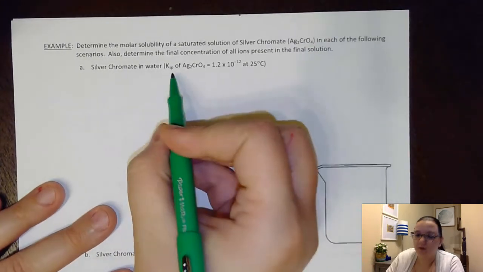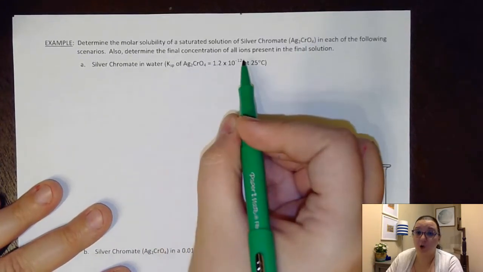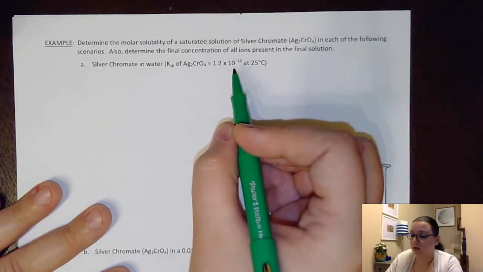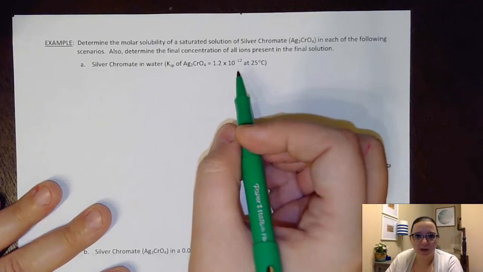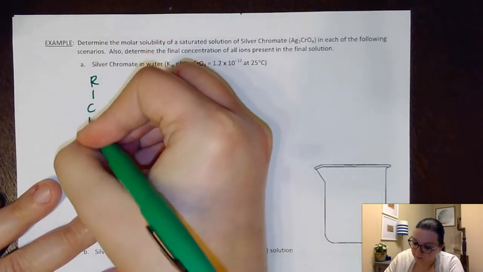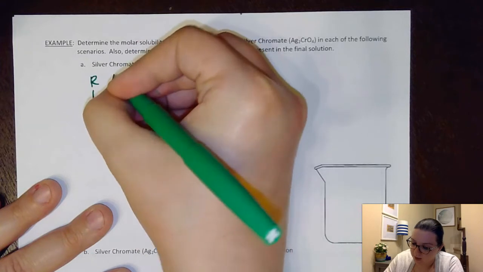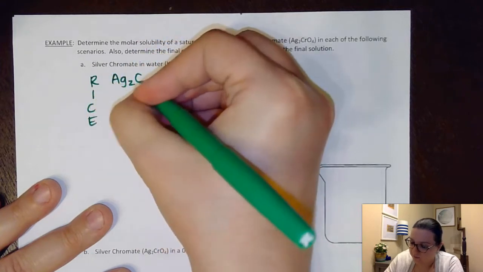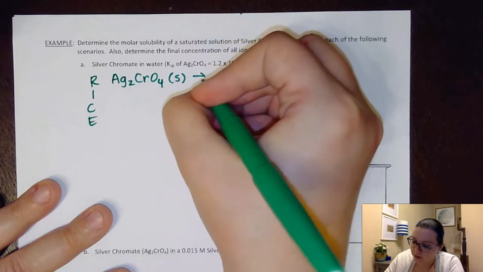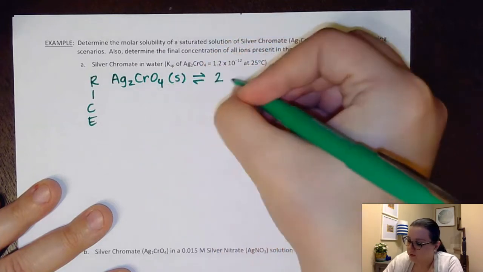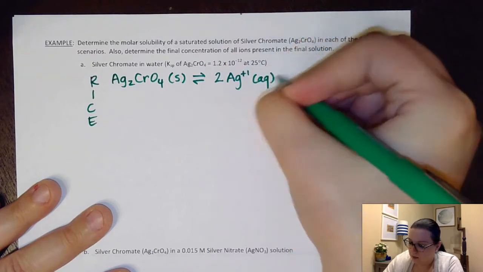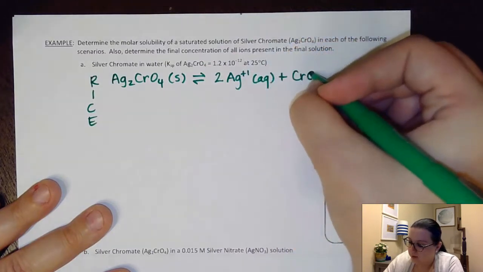So I see they're giving me a Ksp value, and I see it's incredibly small. Therefore I know this is an insoluble ionic salt. And so the only way I can calculate with this is if I set up a RICE table for equilibrium. My reaction would be Ag2CrO4 starting off as a solid. I'm going to do my double arrow here. We're going to make 2 silver ions and 1 of our chromate ions.